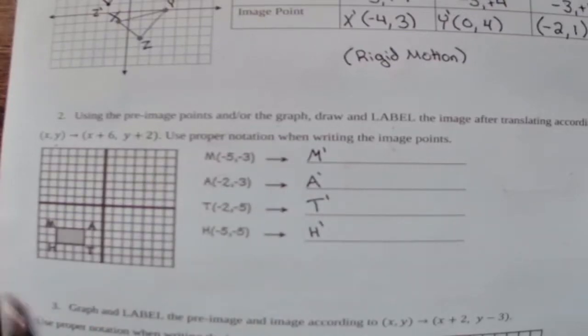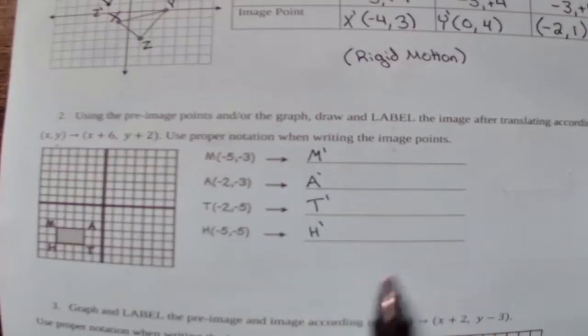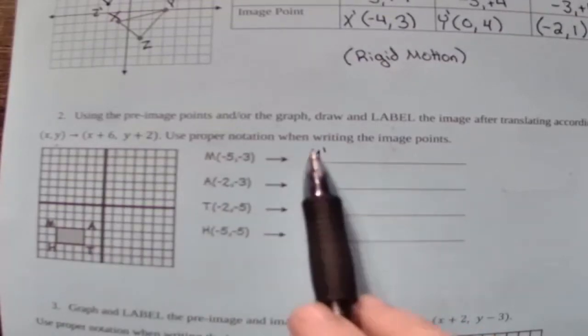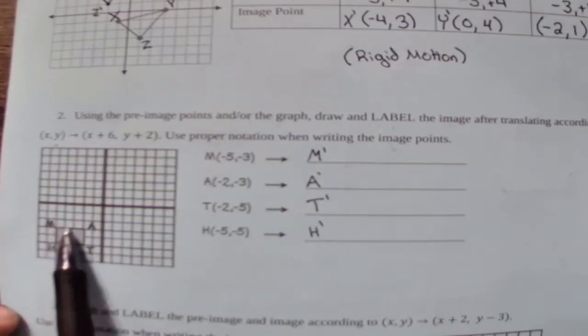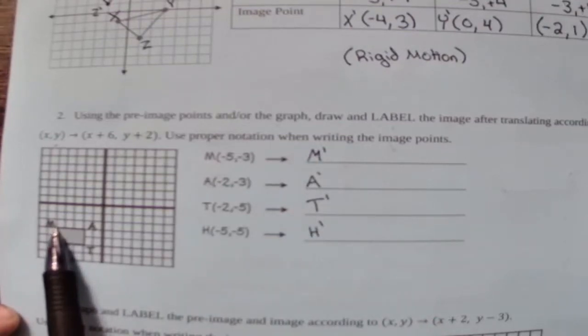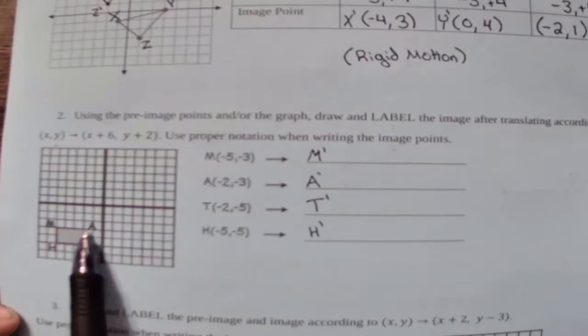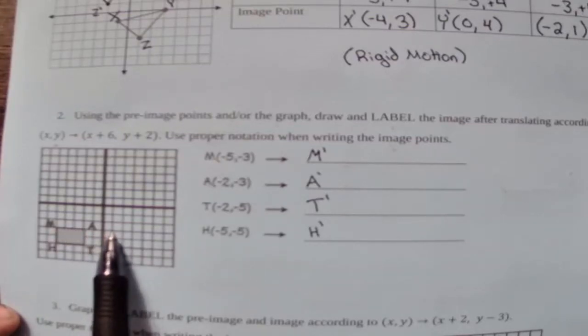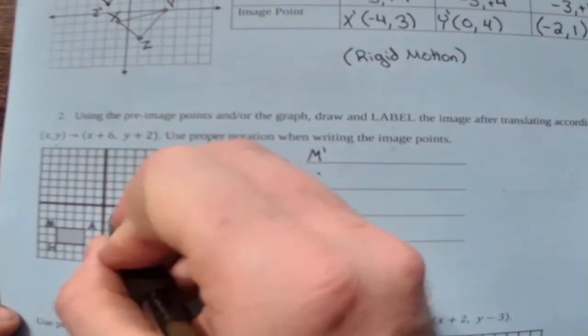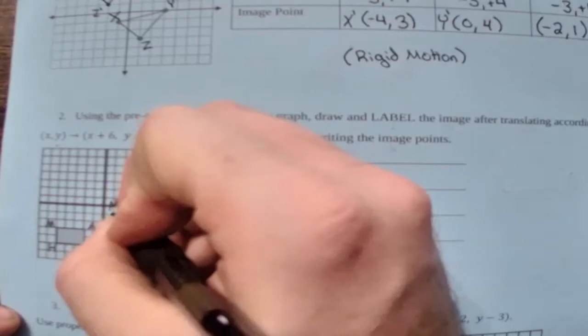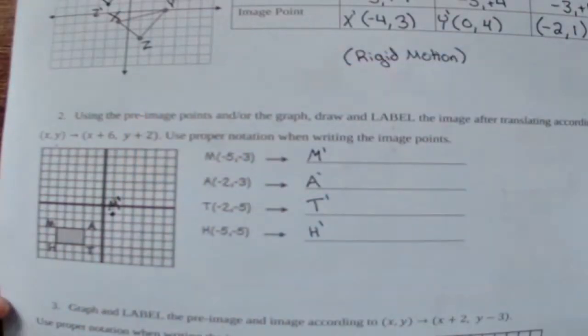So I'm going to do 2 where I just count and then find the points afterwards, and 2 where I do the math and then go to plot it. So for M and A, let's just do the counting. So since it's x plus 6, I'm going to go to the right 6. So 1, 2, 3, 4, 5, 6. And then it wants us to go up 2. So M prime would be right there.